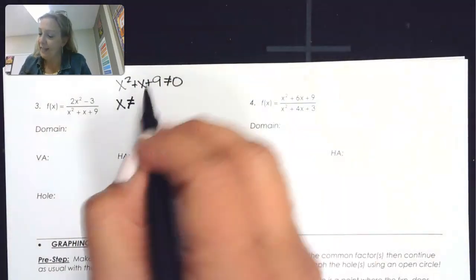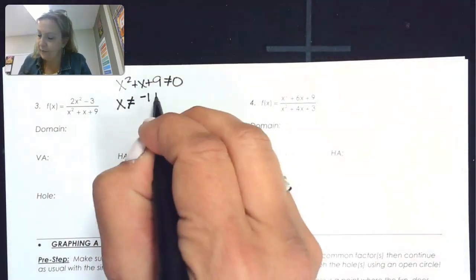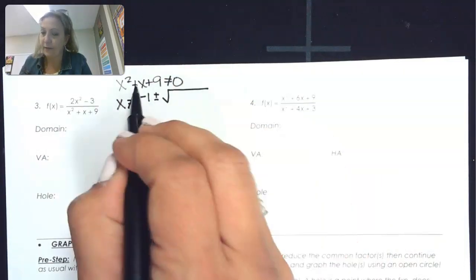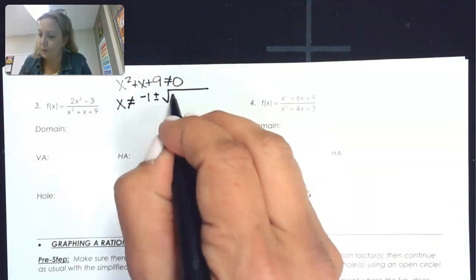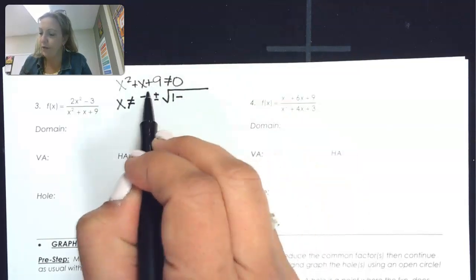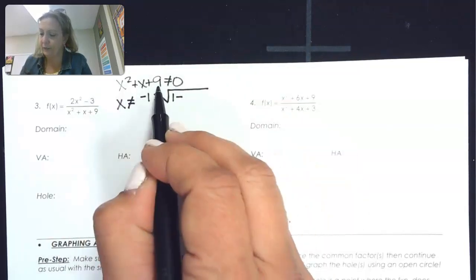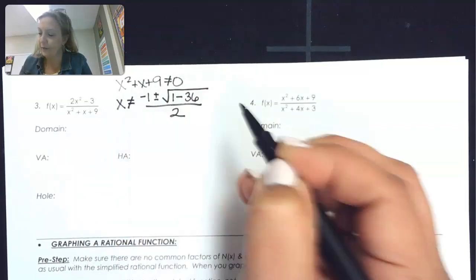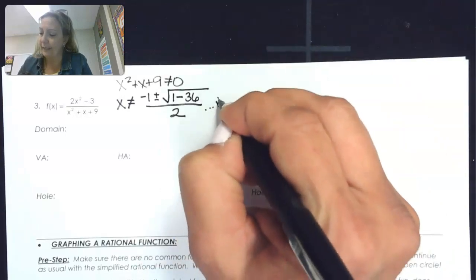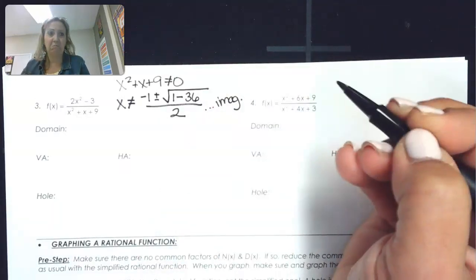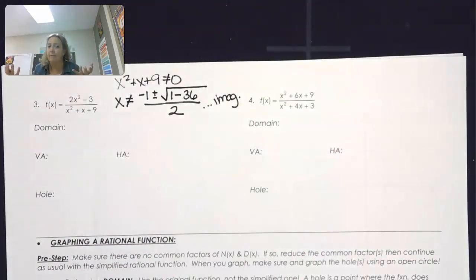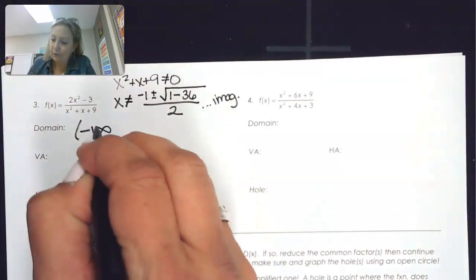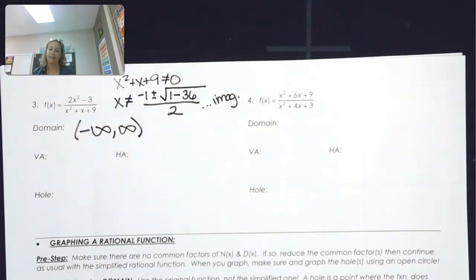Okay, so what I'm going to do is find the values that I would want to ignore. To find that, I would use negative b plus or minus the square root of b squared, so 1 squared is 1, minus 4 times a times c. So 4 times 1 times 9 would be 36, all over 2. Well, do you see that this ends up being imaginary? So because only imaginary numbers are going to be an issue, our domain is going to be all real numbers from negative infinity to infinity.